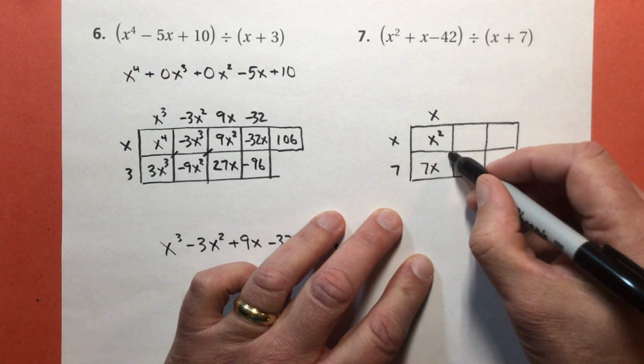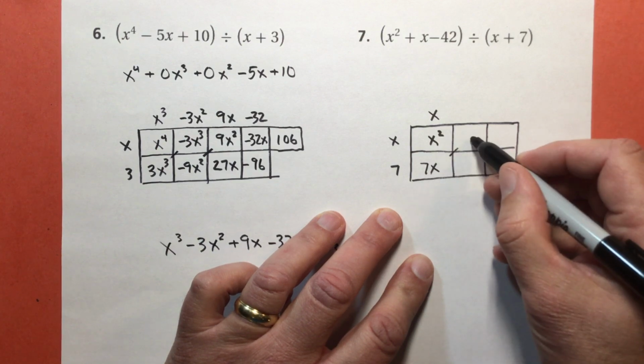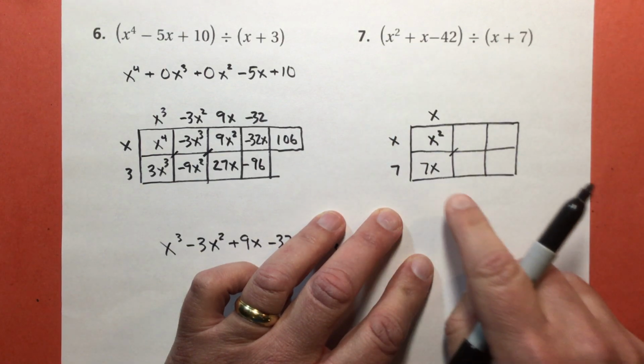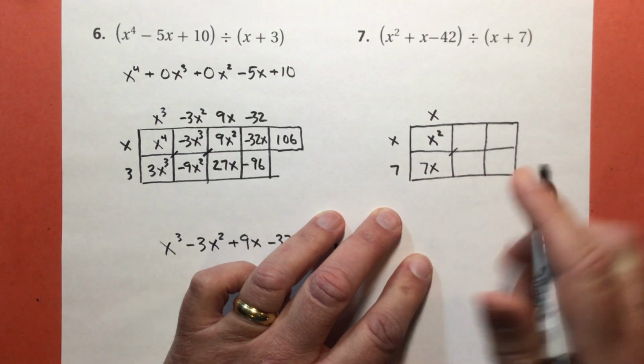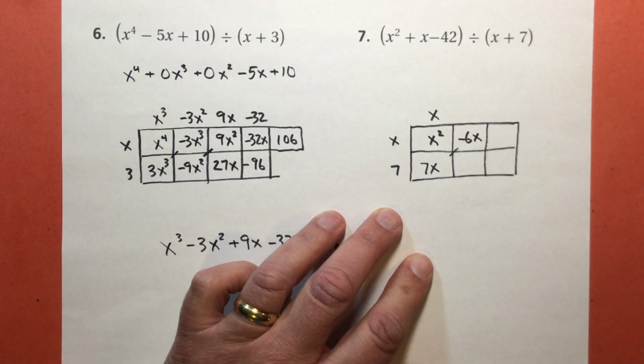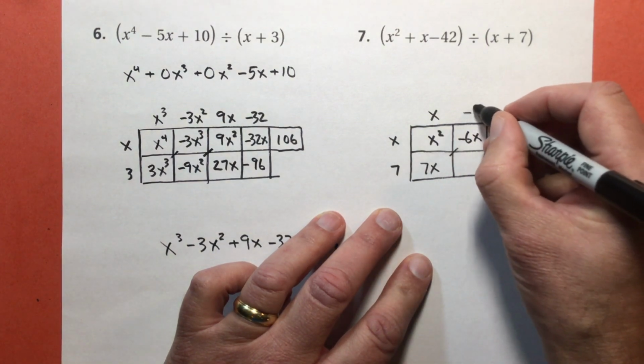7x plus whatever's here, I just put the little mark to say these two go together. 7x plus what's in that box has to add up to 1x. So what do I add to 7 that equals 1? Negative 6. What do I multiply by x that equals negative 6x? Negative 6.